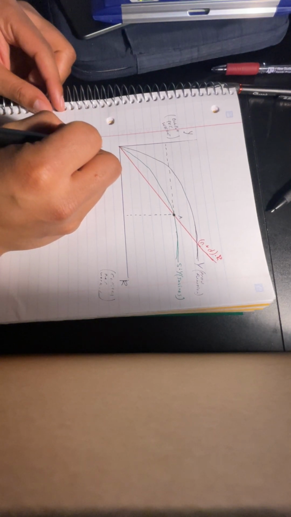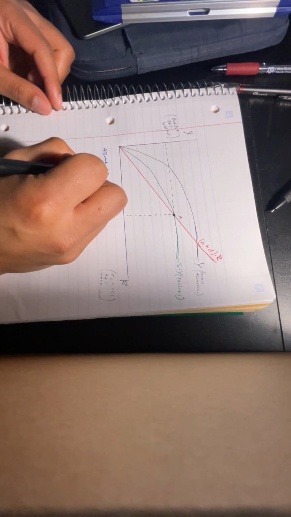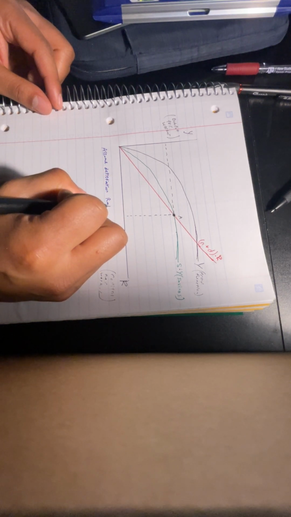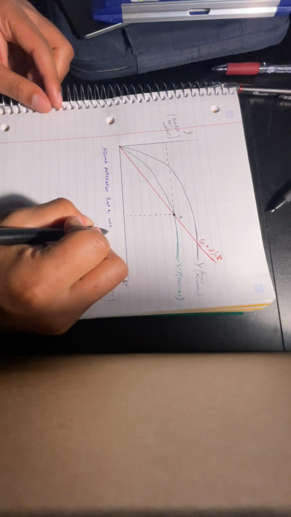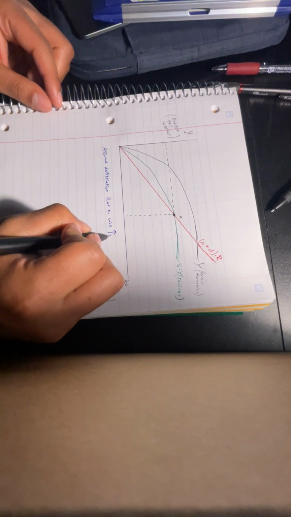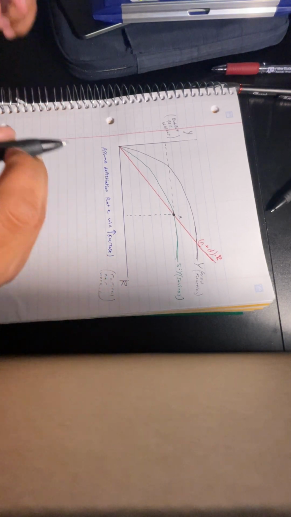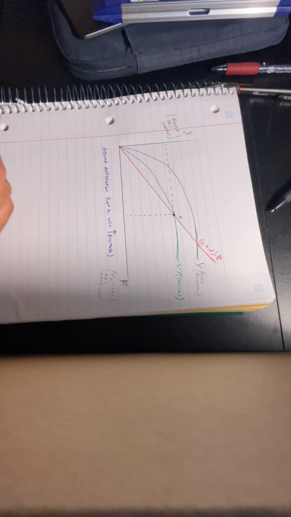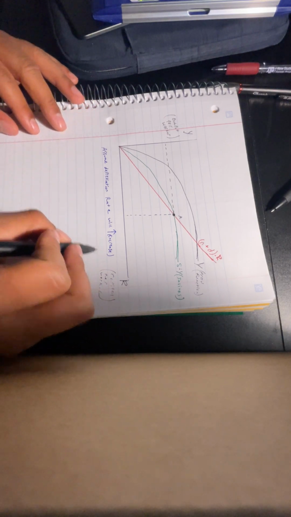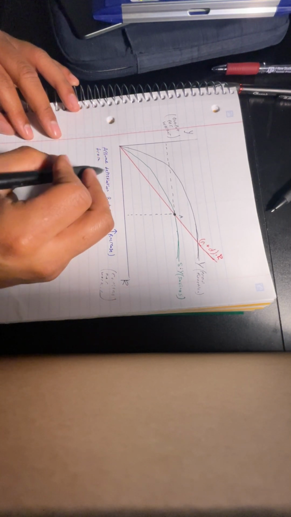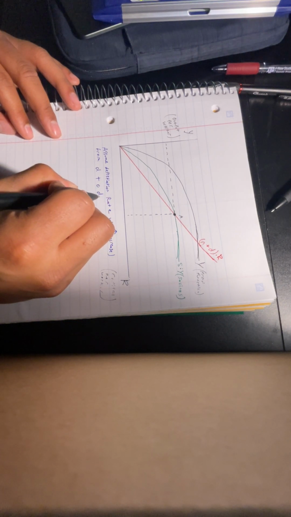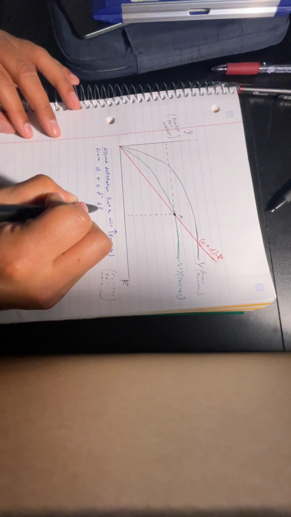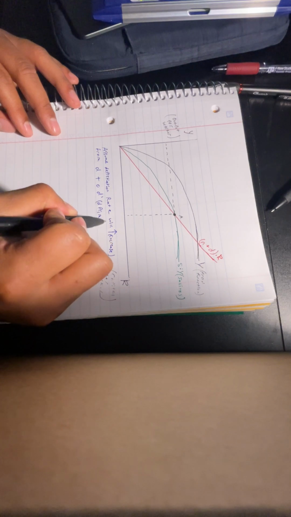So let's assume the depreciation rate will increase from D, we will label it D prime. Alright.